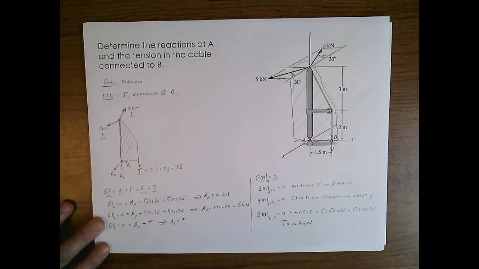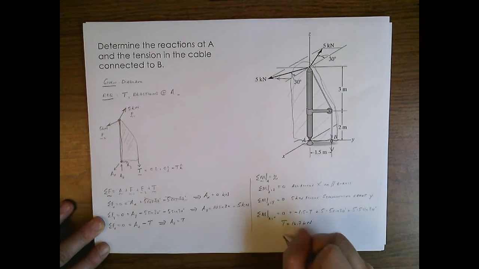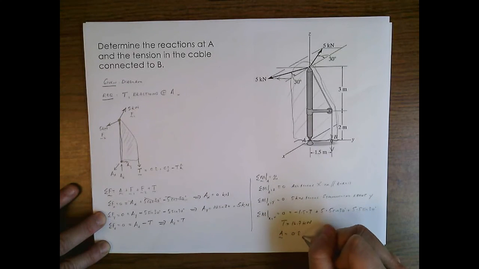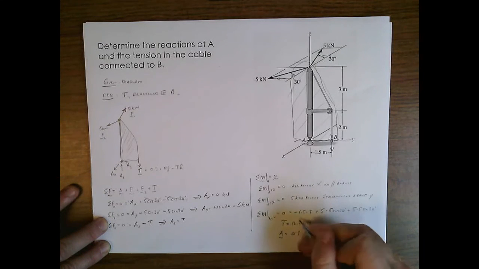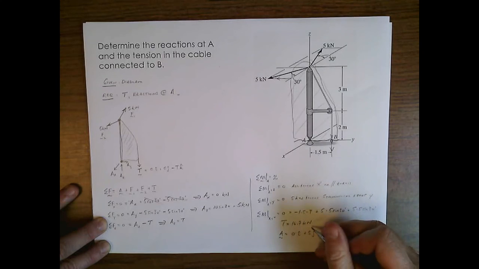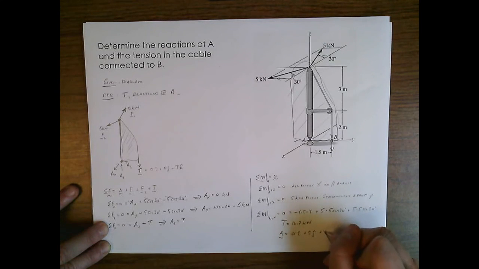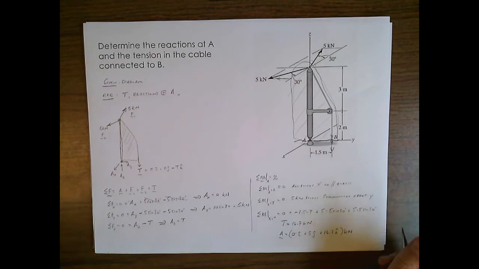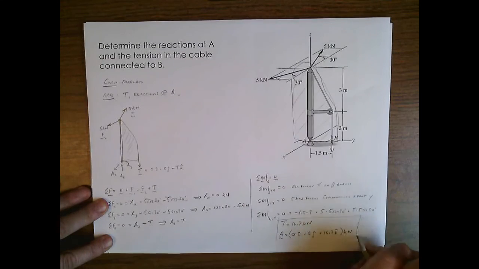And we knew that AZ is also equal to T, so that means A is equal to 0I plus 5J, and then AZ is equal to T, plus 16.7 K kilonewtons. All right, so there's the answer there.